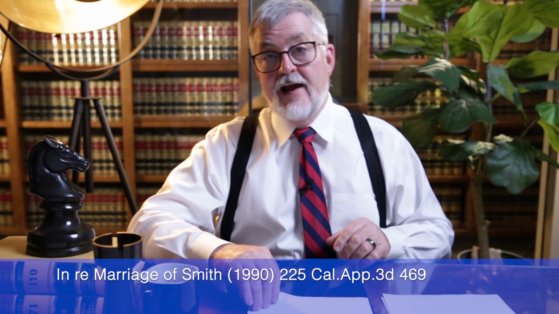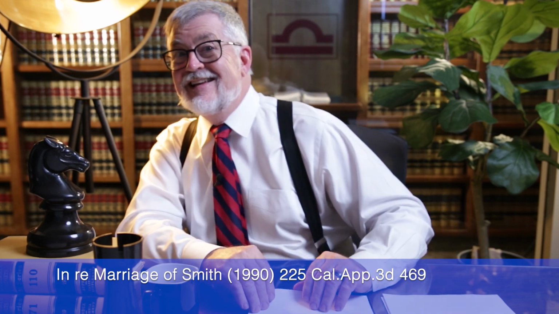In the Marriage of Smith, though, the court went the opposite direction. The couple went to lavish parties and lived beyond their means, and that's where the court said this couple has lived beyond their means because they financed this lavish lifestyle with credit and charges, and so the expenses are not going to be used. That's Smith, 1990, 225 Cal App 3d 469.